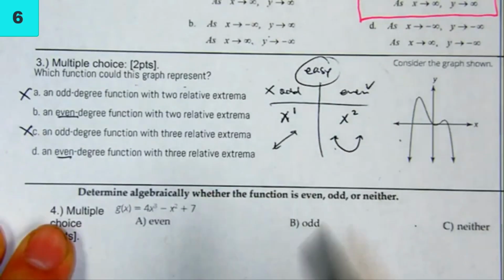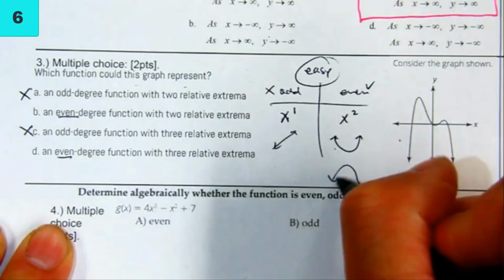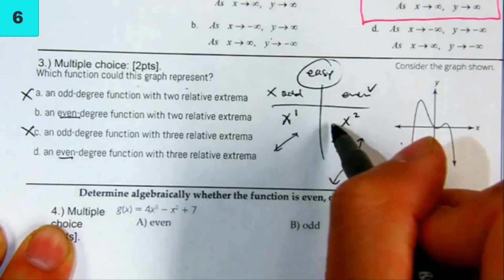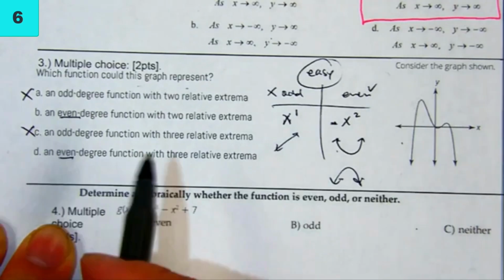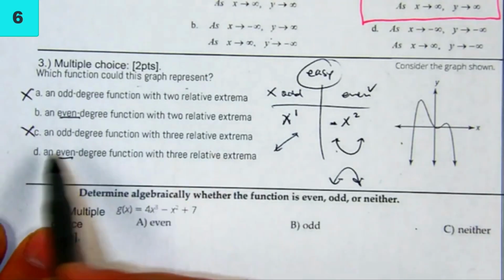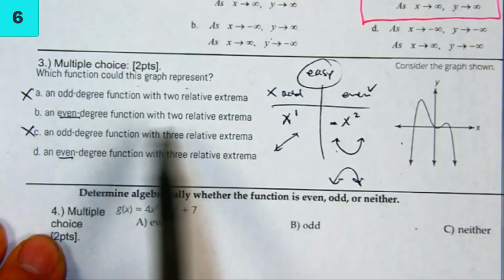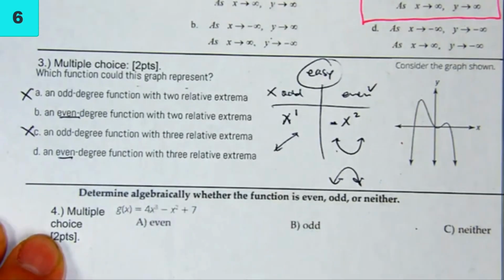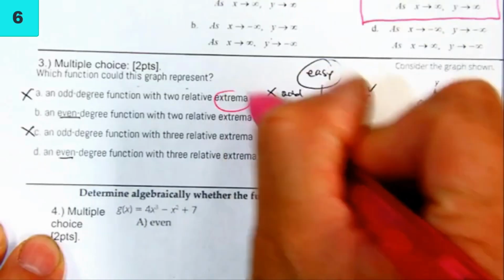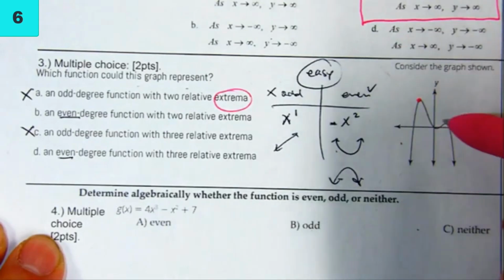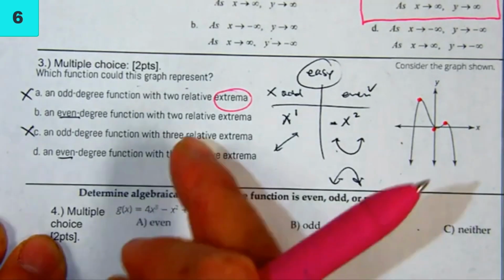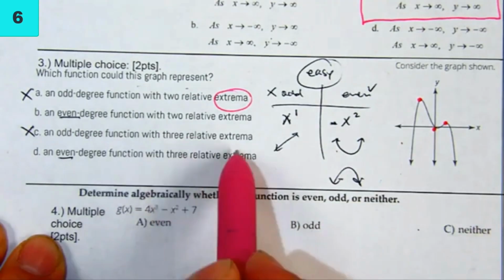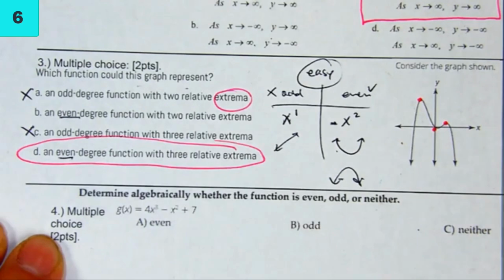And then because it flips upside down, you would have to put a negative. So that's a negative leading coefficient. We don't have that. Now I'm asked about extrema. So let's go here. Extrema, in this case, is 1, 2, 3. We have 3 extrema there, and it is an even, so my answer is going to be D, the correct answer.